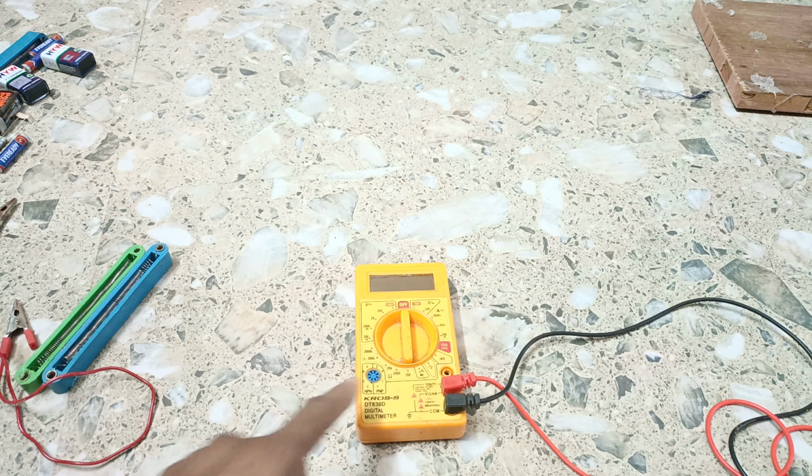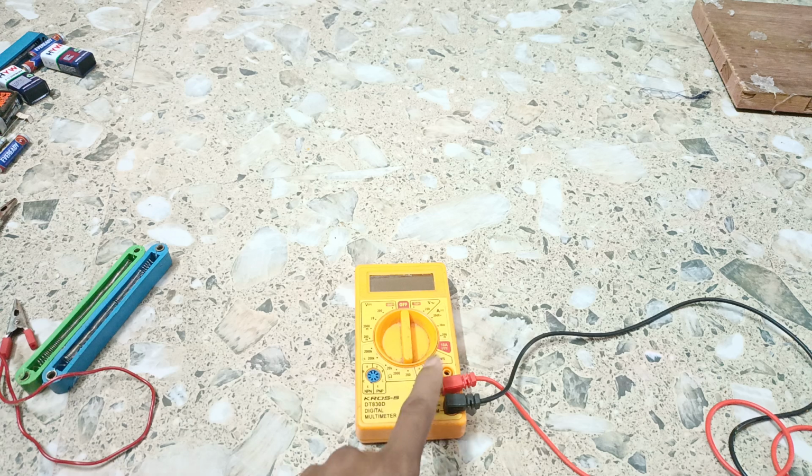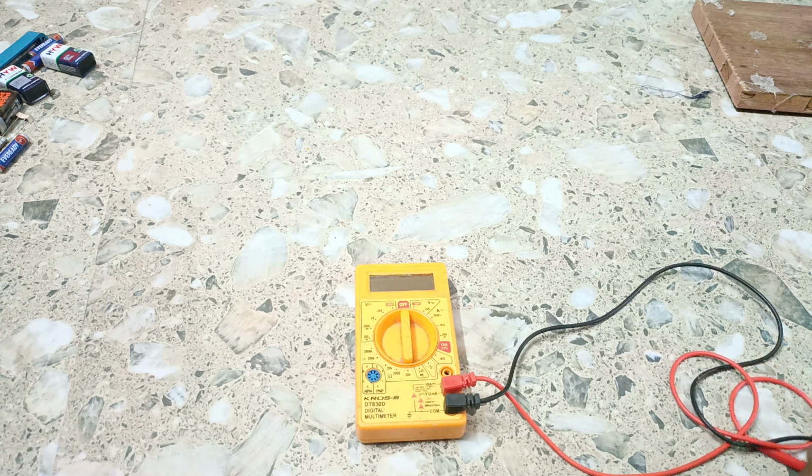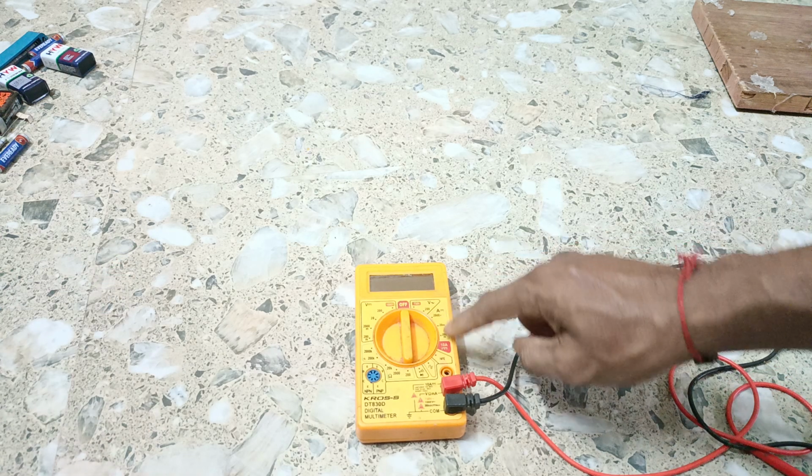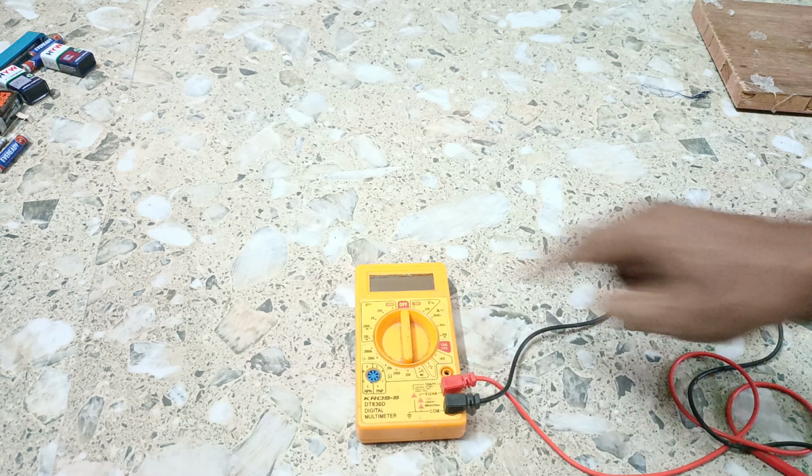Not only that, in this multimeter you can also measure continuity test, square wave, HFE, that is beta value of NPN and PNP transistor. Today I will show you how to measure the different voltages, current and continuity test.